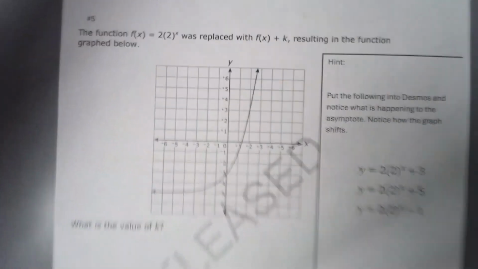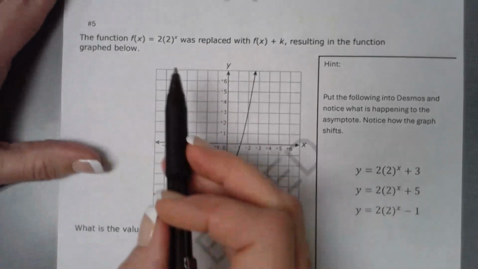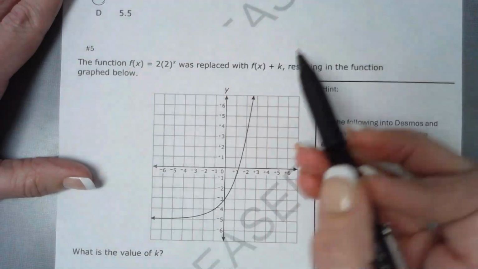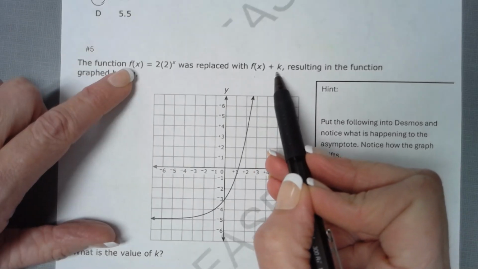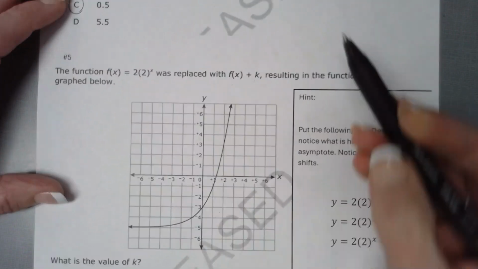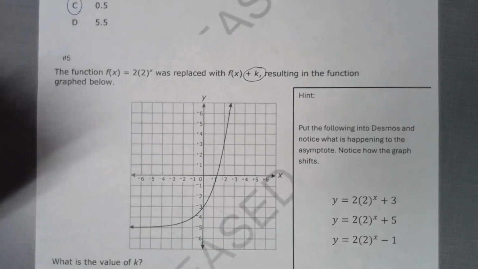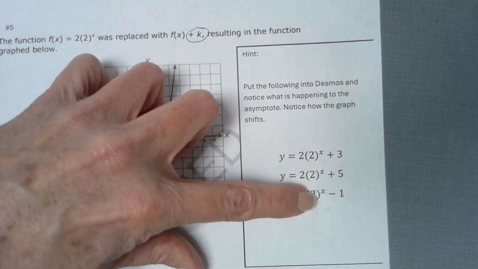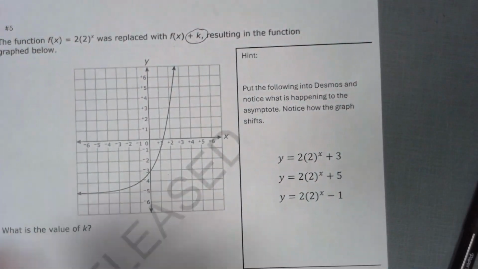Unfortunately, for the viewers at home, you're not going to be able to see this on Desmos. But what I told you to do, first of all, let's just read the problem. The function f of x equals 2 times 2 raised to the x was replaced with f of x with something added to it. Okay? So resulting in the function that was graphed. So they're asking us what was added to it. So y'all, I gave you a hint because we haven't learned this. The hint was, notice I've added some things. And I told you to go in Desmos to see what was going on. Okay? So, I'm going to do that.